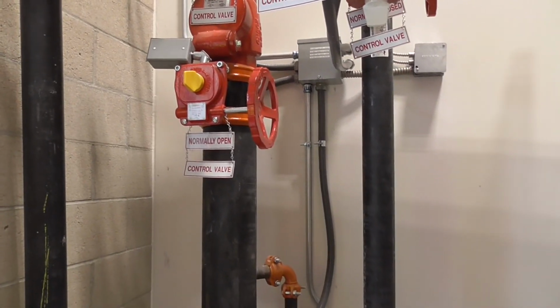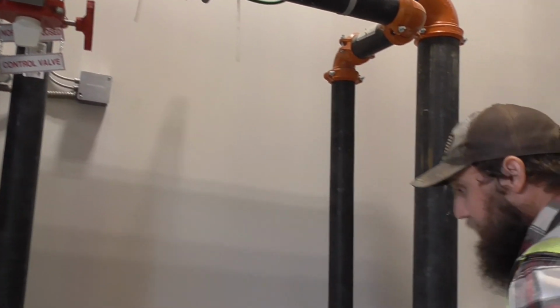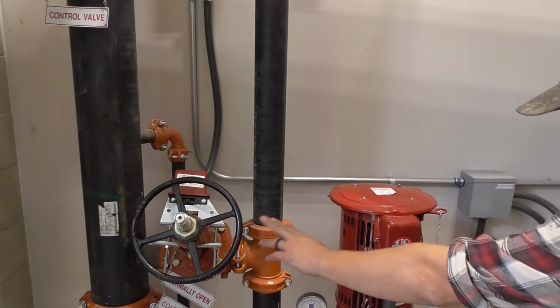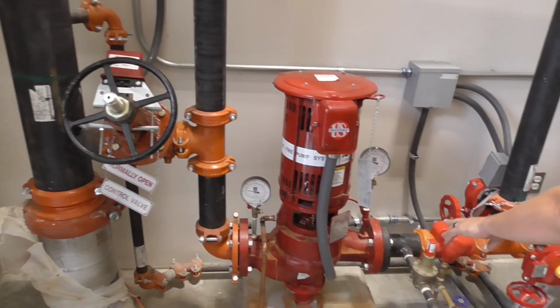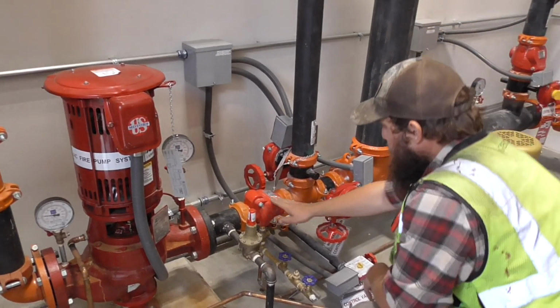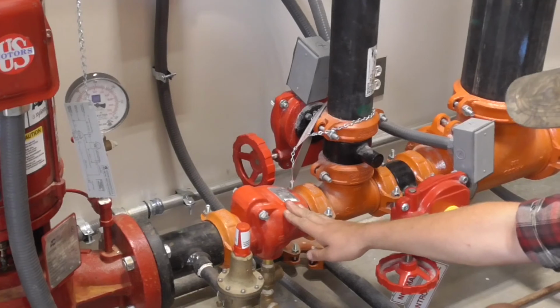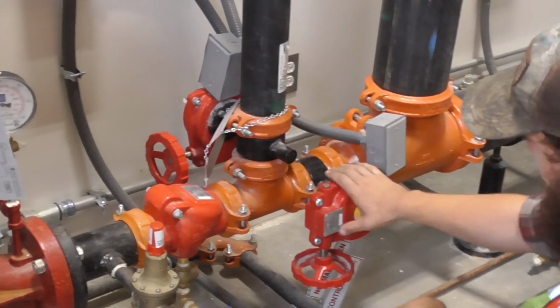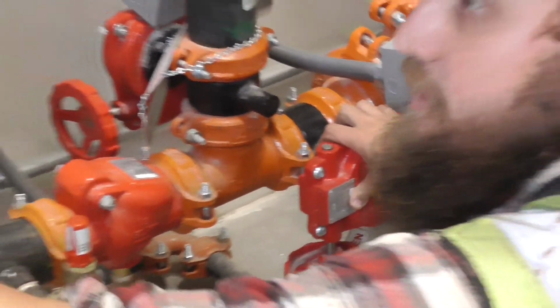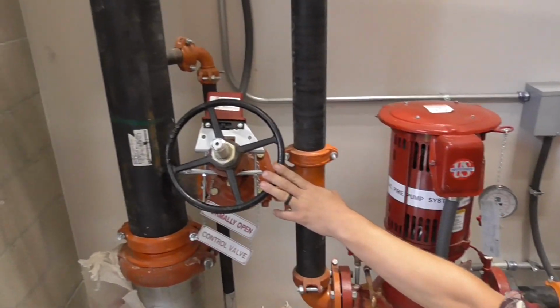Moving on. Come back down here. Our main pump feed is here. It will flow through the pump. Again, we have another check valve here. If you ever need to service this check valve, you'll need to shut down this control valve and your main pump feed control valve.